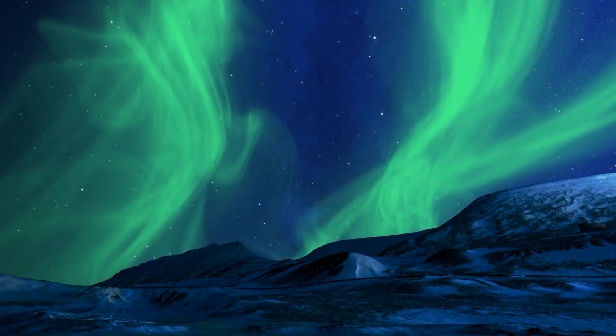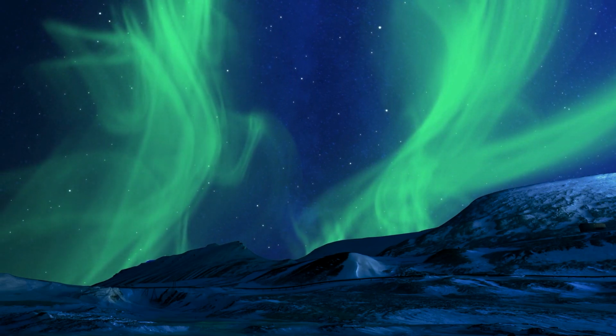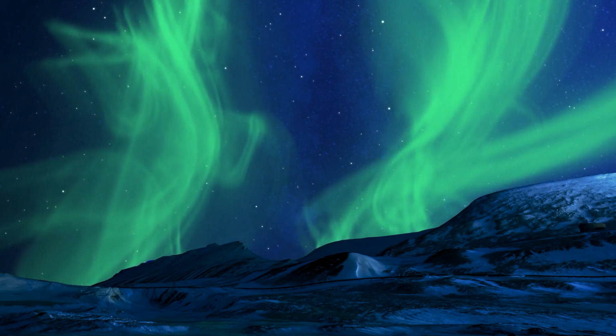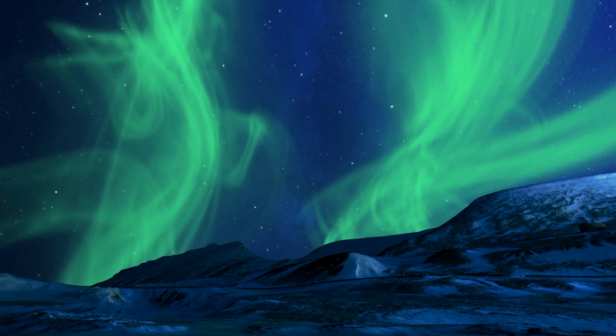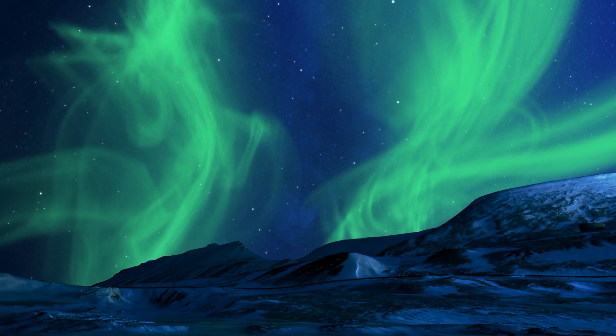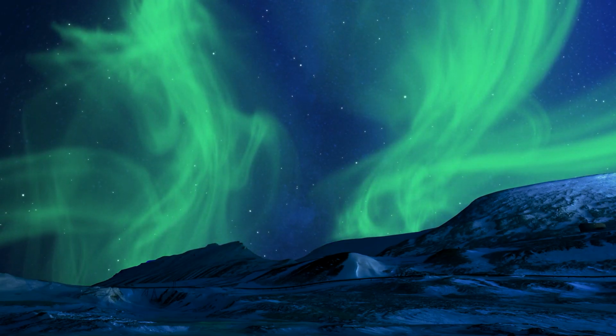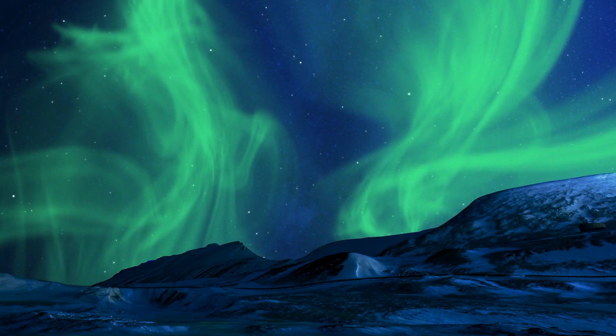The best viewing conditions include dark skies away from city lights, clear weather, late evening to early morning hours, and increased solar activity. Auroras occur year-round, but they are easier to see during winter months because nights are longer.